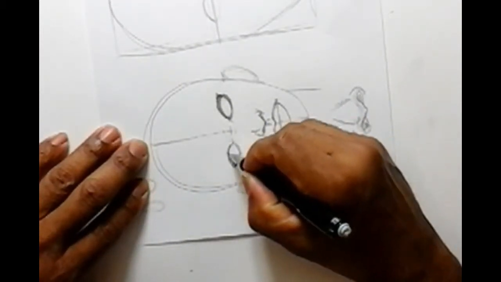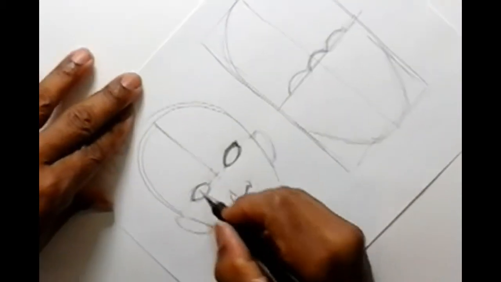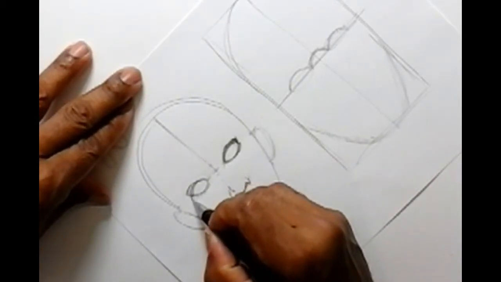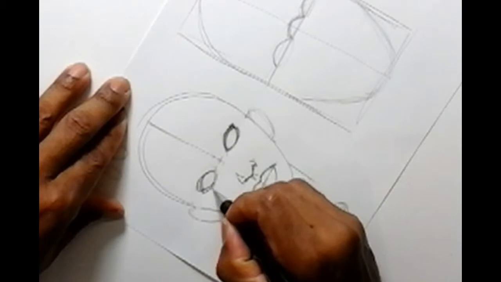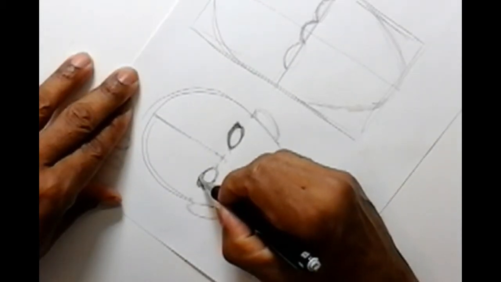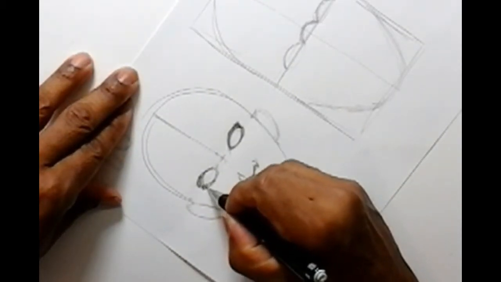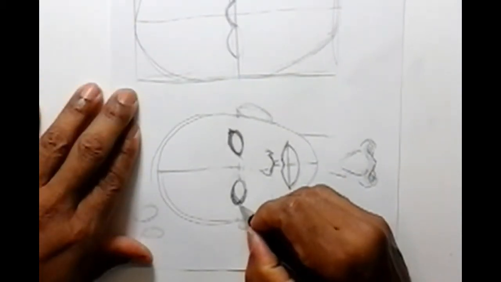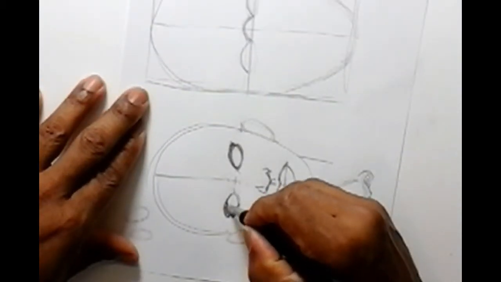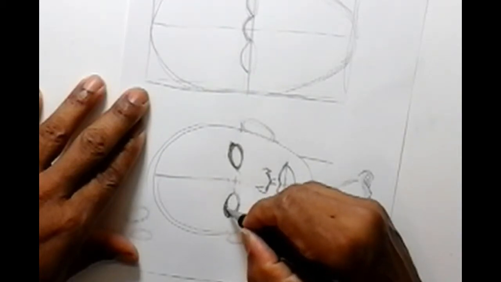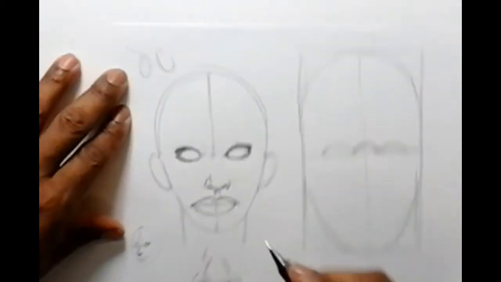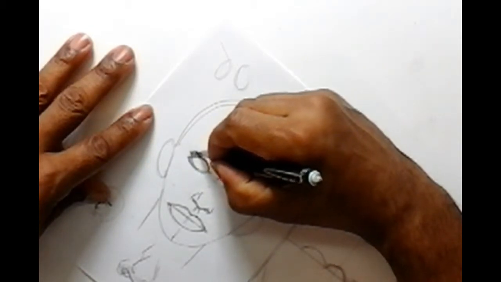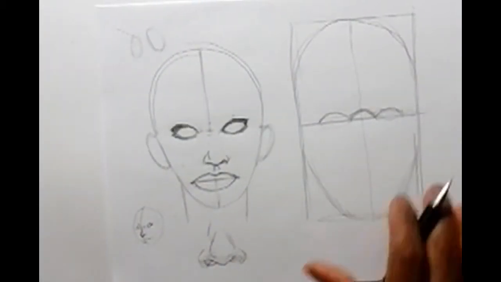From that point to there, and from that, halfway. And just darken that. And if I ink this, it would show better, as I say. And if need be, I will show just a few strands, like so.